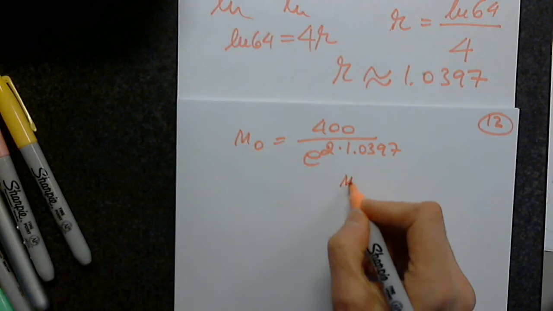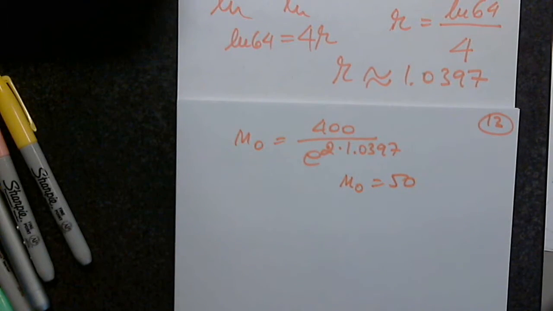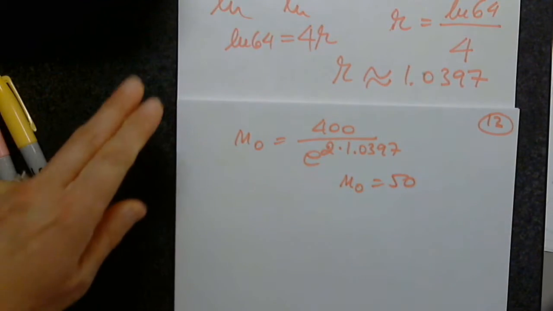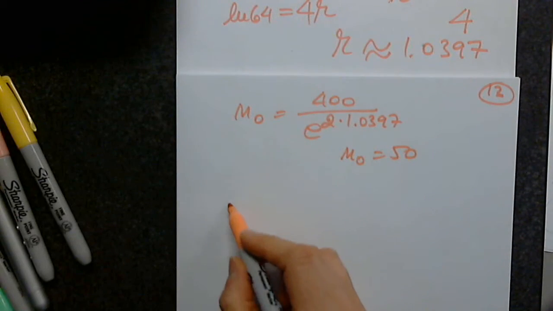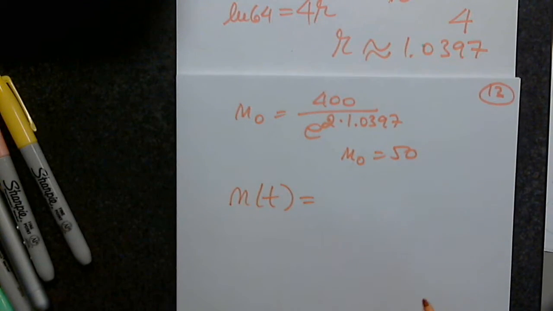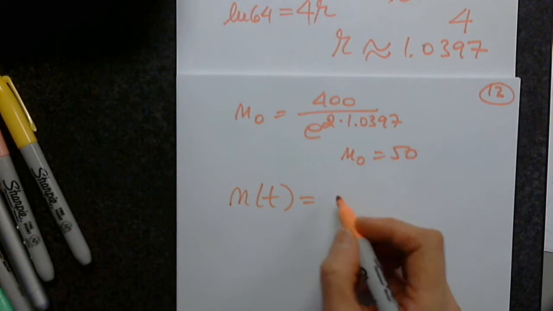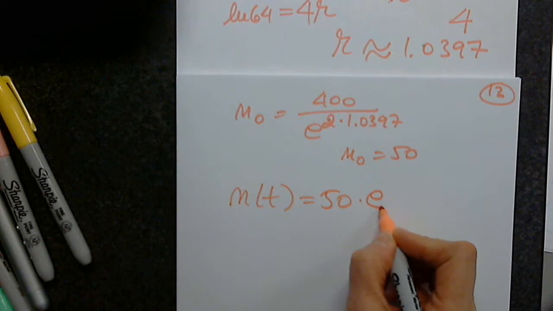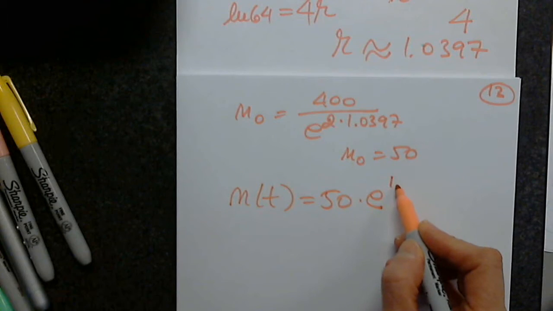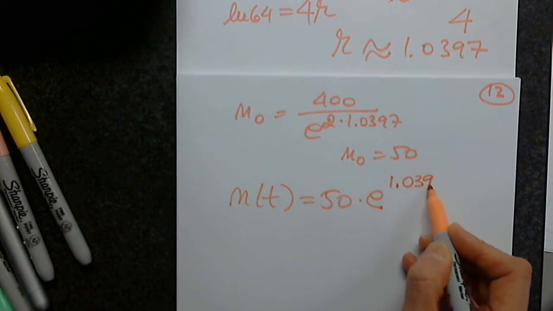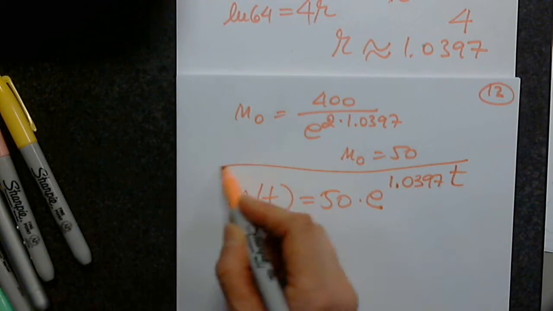So what will you say the initial count of bacteria was? 50. So now can anyone dictate the model? N of t equals 50 times e to the 1.0397 t.